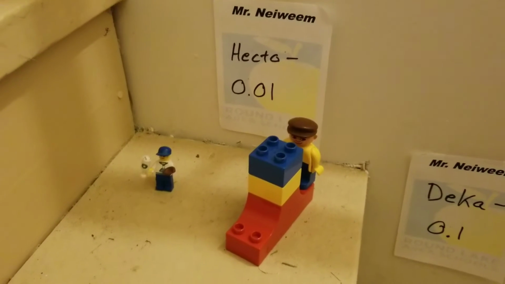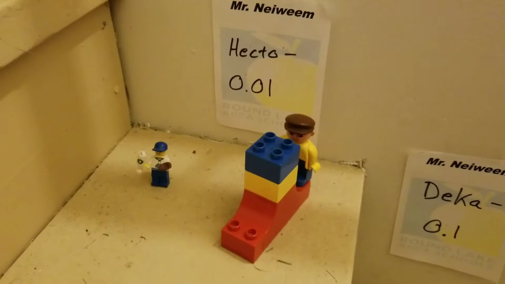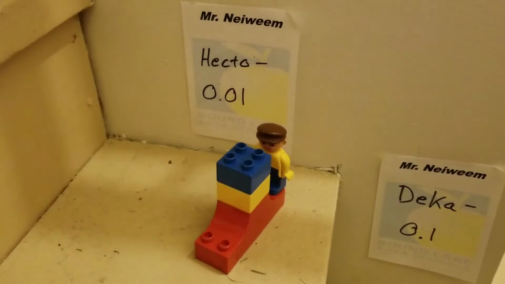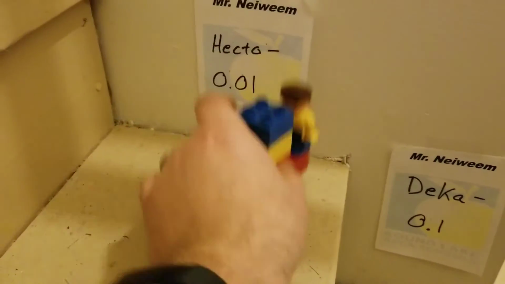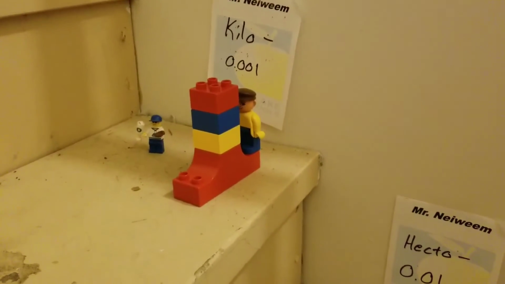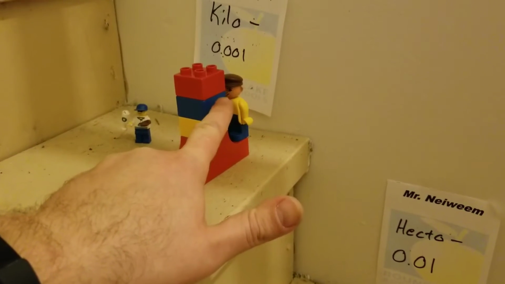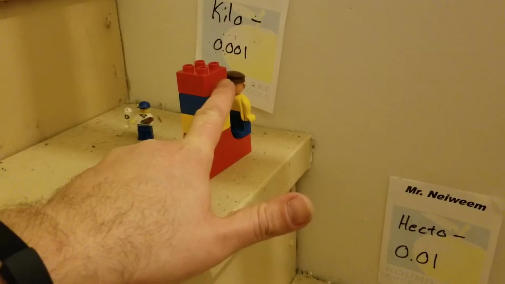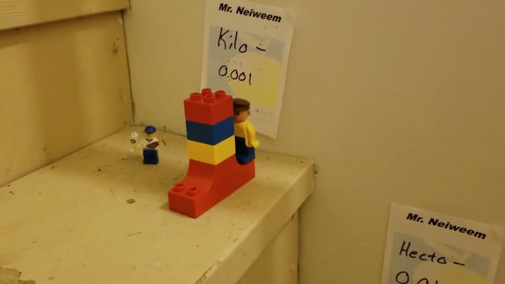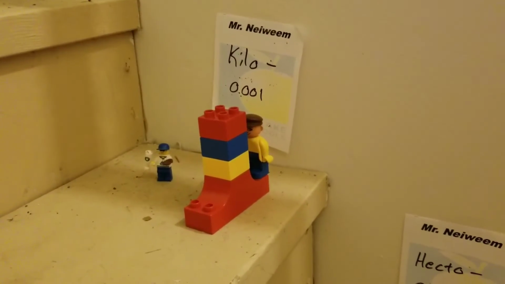So 1 meter is 1/100th of a hectometer. Now finally, if we go all the way up to kilo, one meter is 1/1000th of a kilometer, because we go from our base, multiply it by 10: 1 times 10 is 10, times 10 is 100, times 10 is 1,000. So there's 1,000 meters in 1 kilometer. That's how we move up the metric scale.